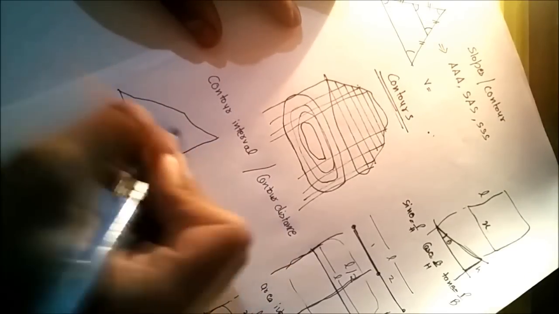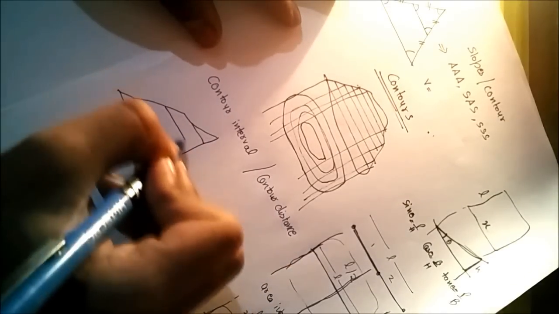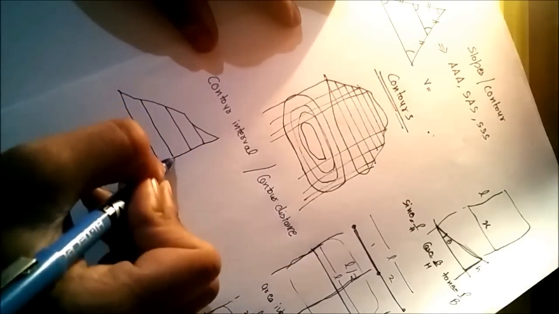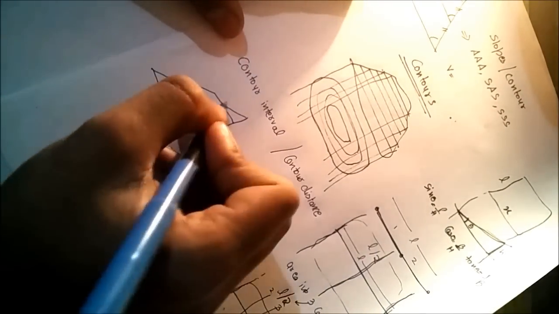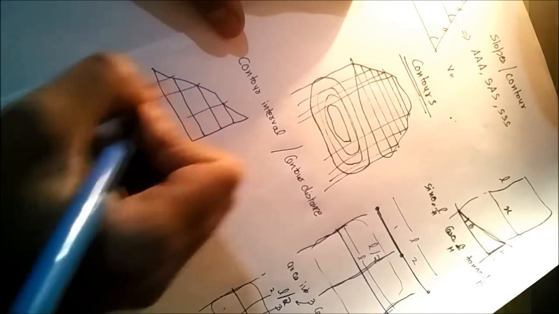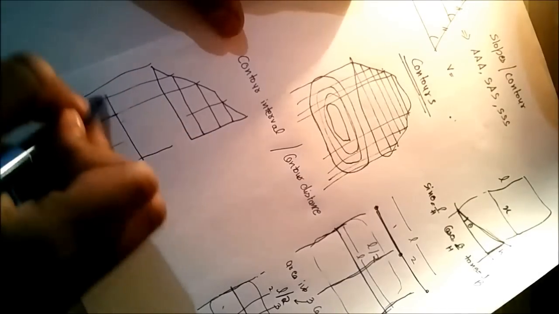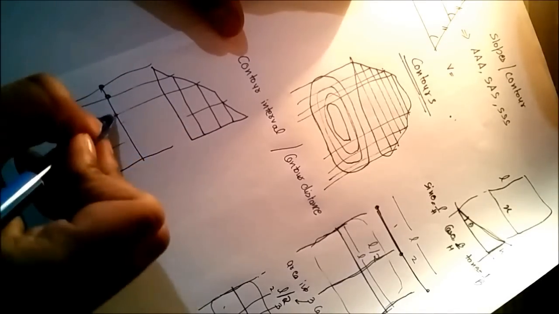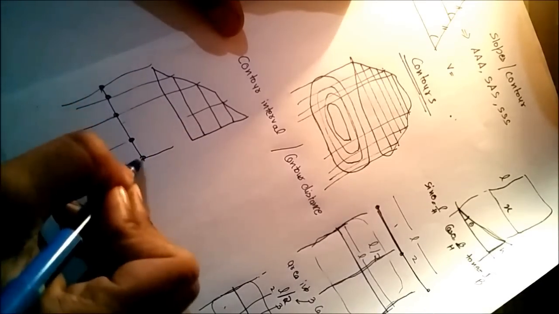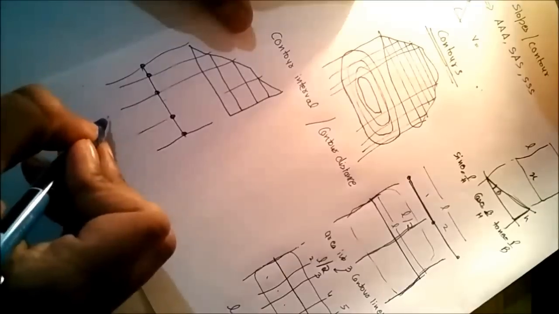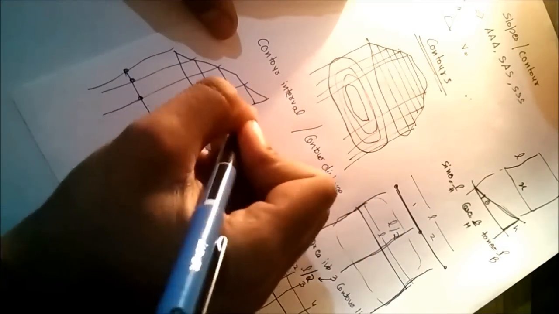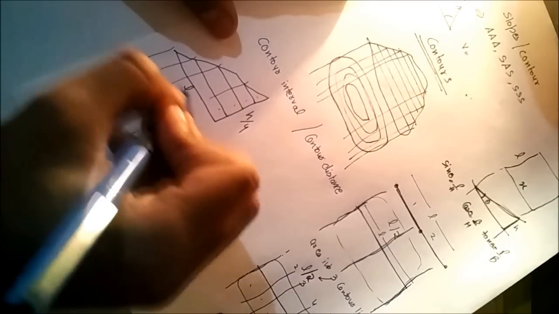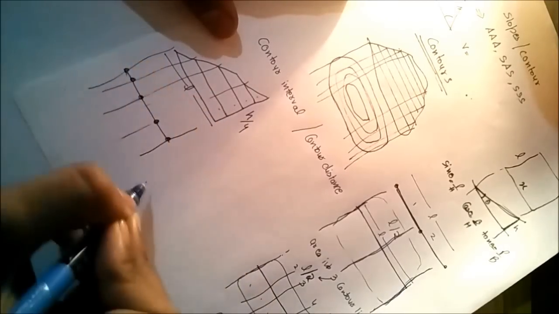Means if this is a contour we have given, if they will ask for contour interval in plan, if it is like this, they will ask for contour interval. So we have to divide h by 1 2 3 4, not the l by 4.